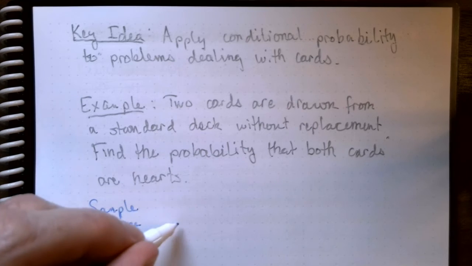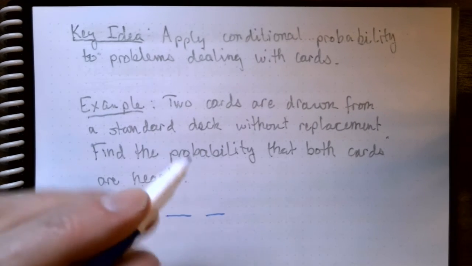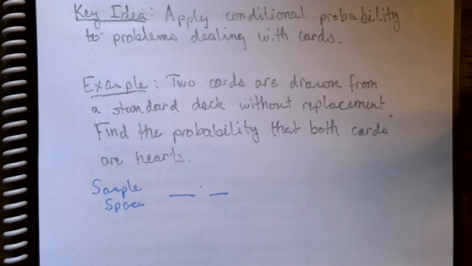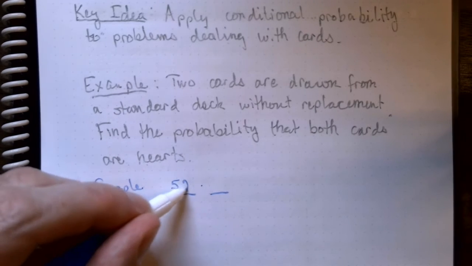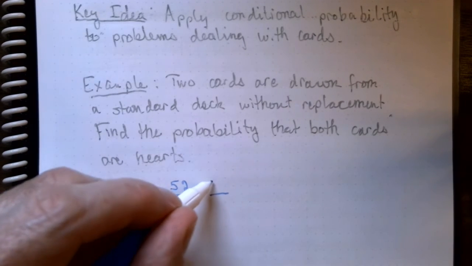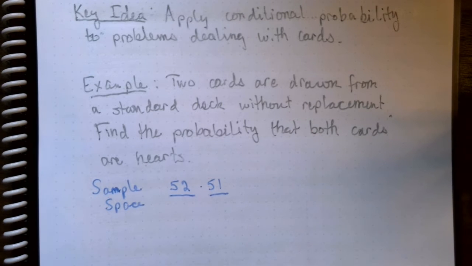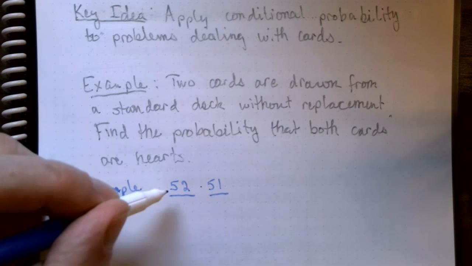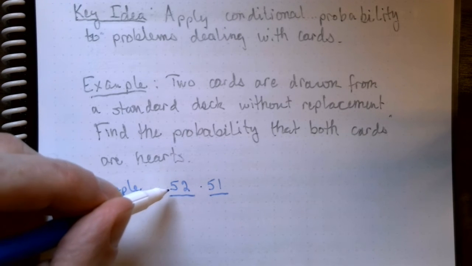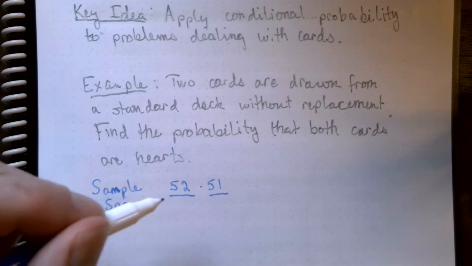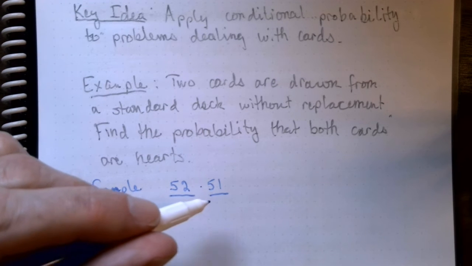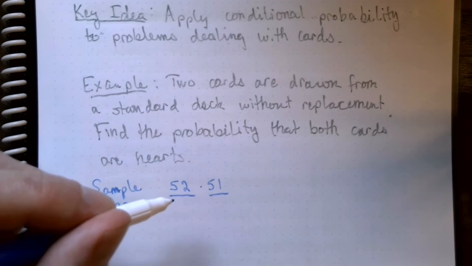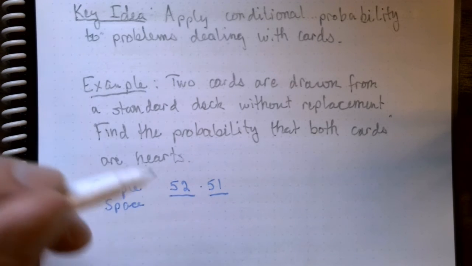Alright, so let's look at our sample space. Okay, we're going to use the counting principles to find the size of the sample space. We have a two-stage experiment. We draw the first card, we draw the second card. First card, we have 52 possibilities. Second card, we've only got 51 possibilities. So that is going to be our sample space right there, 52 times 51. The reason we have a 51 here is because, of course, we've taken a card out of the deck. Started out with 52, you take one out, you got 51 left to choose from.